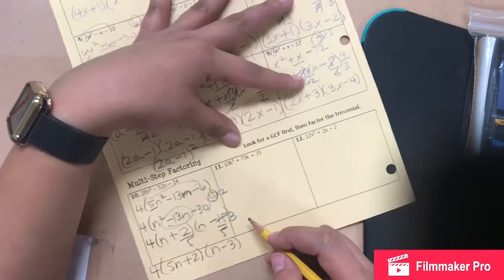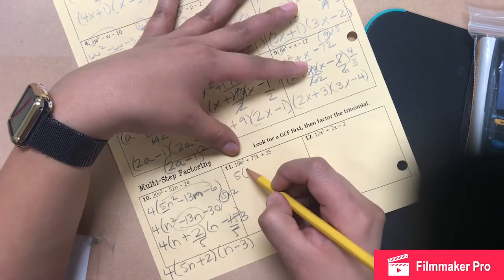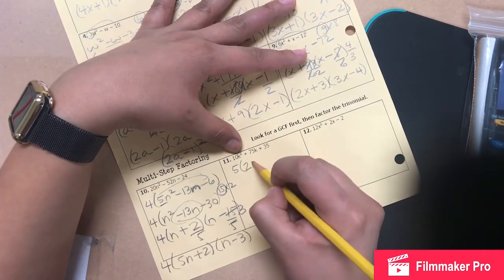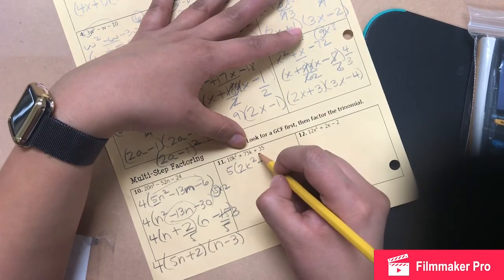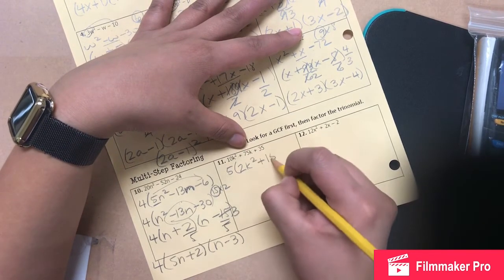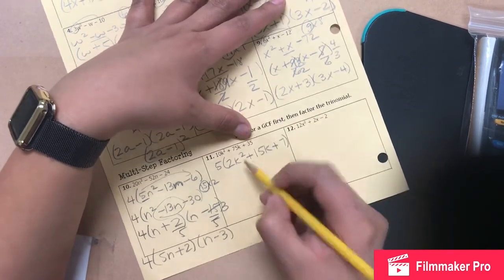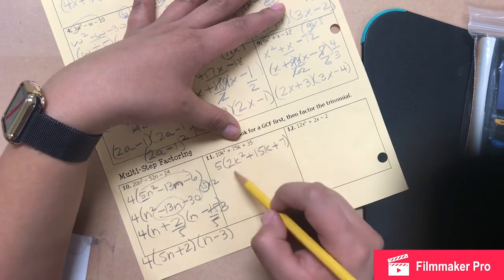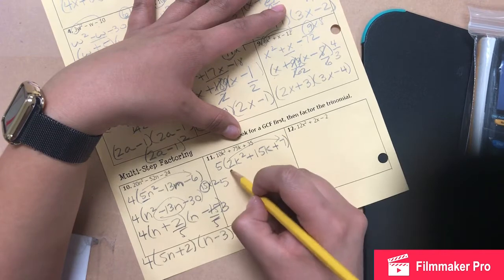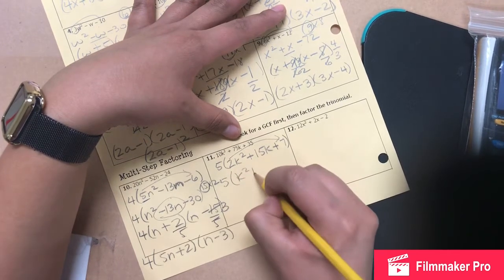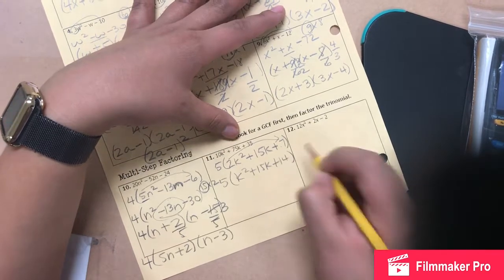Okay, number 11, the GCF of these is 5. So let's see what's left. 10k squared divided by 5 is 2k squared. 75k divided by 5 is 15k. And 35 divided by 5 is 7. Then it becomes a slip and slide because this 2 is out in front. So I'm going to take that 2 and slip it to the 7. I'm going to bring down this 5. So I have k squared plus 15k. And 7 times 2 is positive 14.